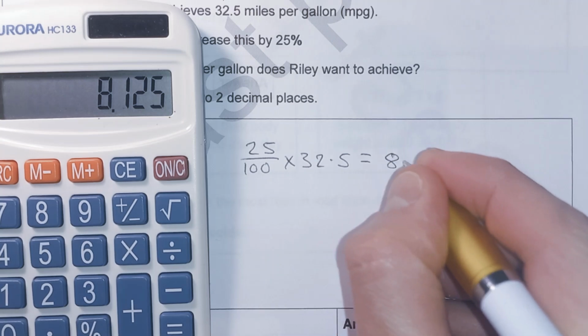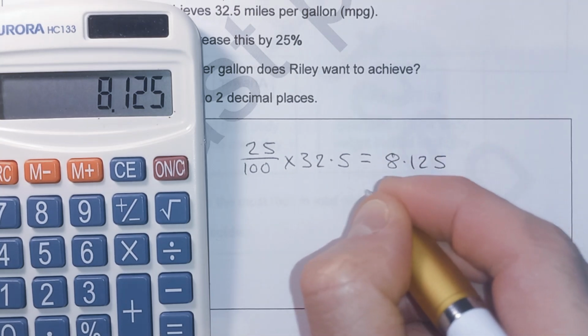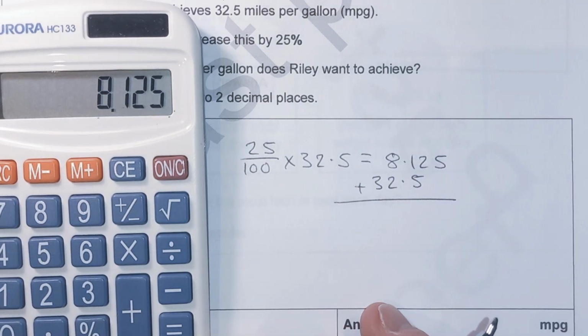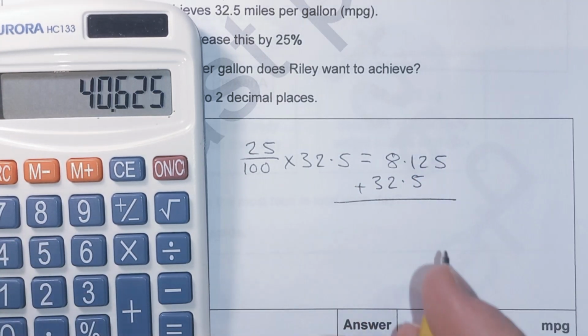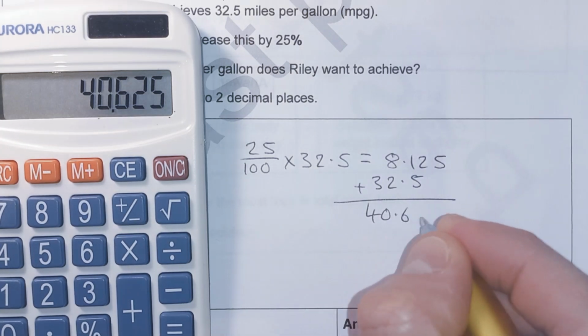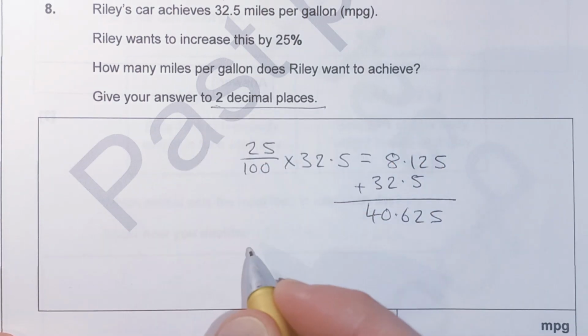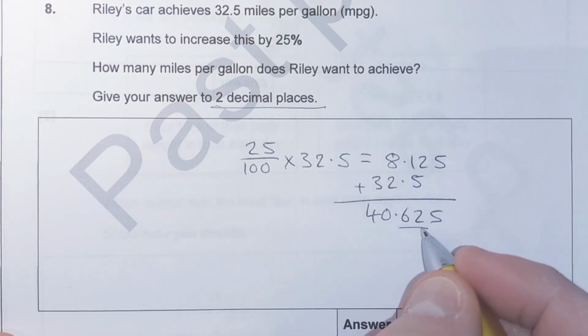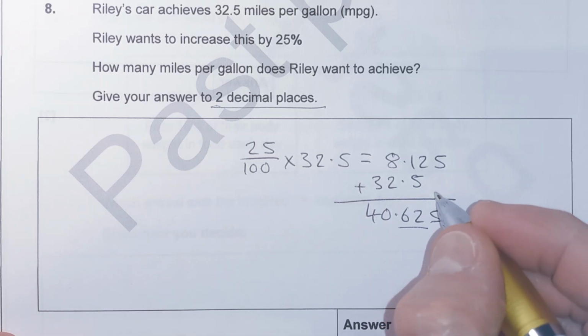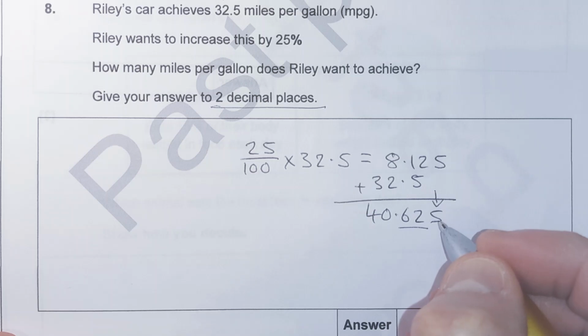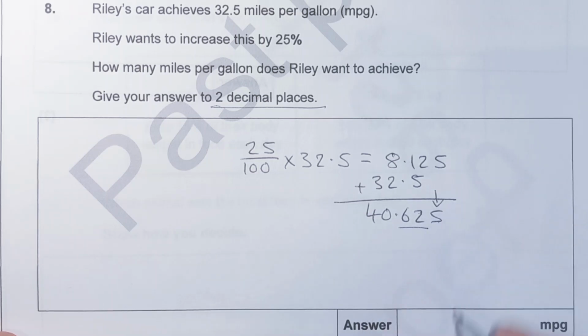So we're getting 8.125, and then we want to add that onto the original, which was our 32.5 miles per gallon, which gives us 40.625. But they said give your answer to 2 decimal places. Well, that would be 2 decimal places, but we have to look at the next digit and say if it's less than 5, we just ignore it. If it's 5 or more, which it is, we're going to need to increase this by 1. So we're going to make it 40.63 miles per gallon.